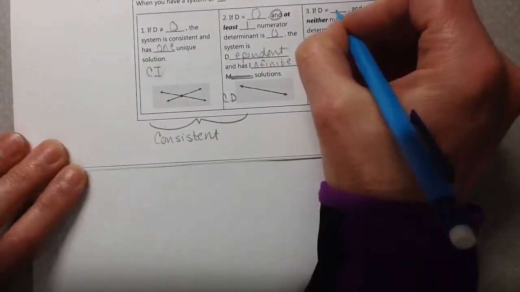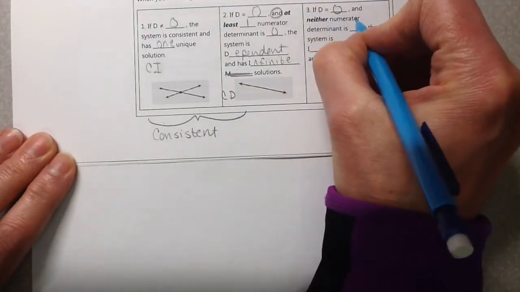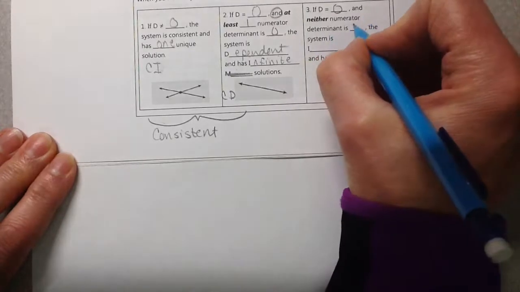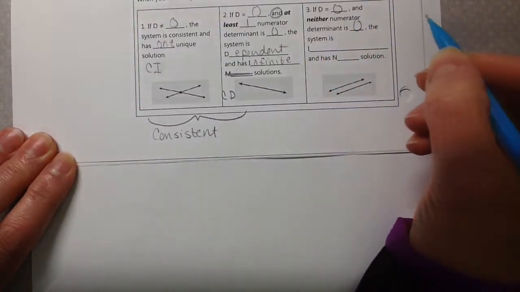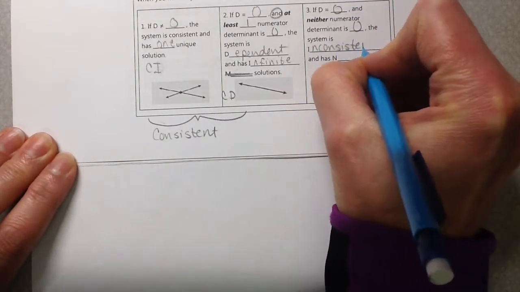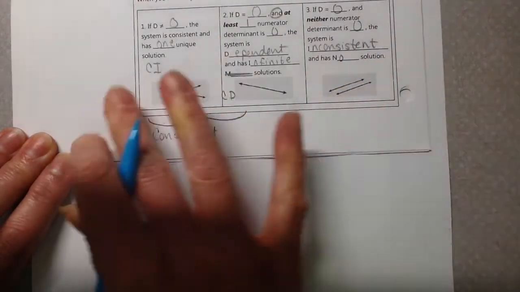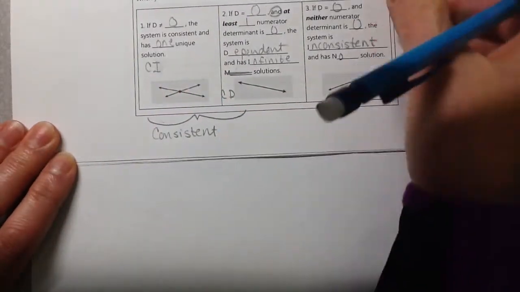If the determinant is 0 and neither numerator determinant is 0, the system is inconsistent and has no solution. Okay, so you want to keep all of those in mind.